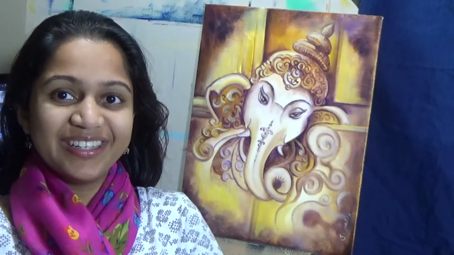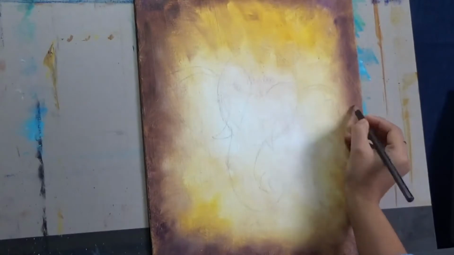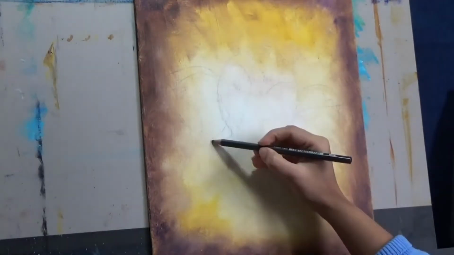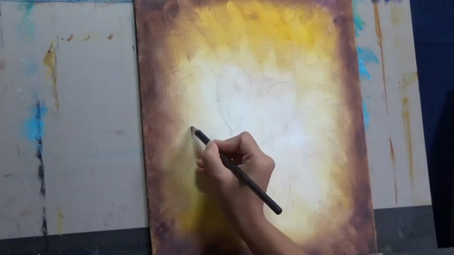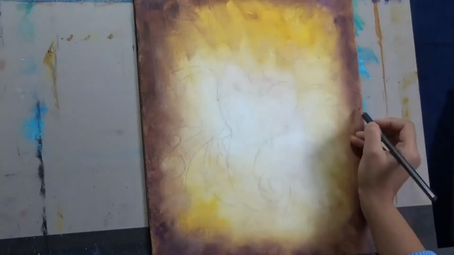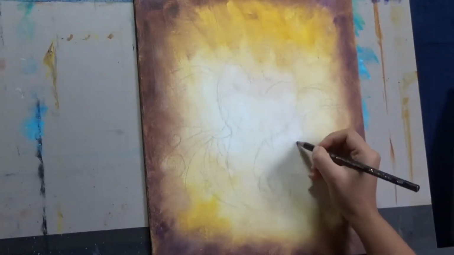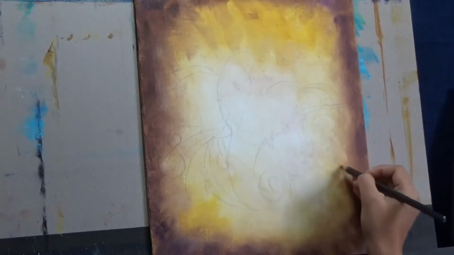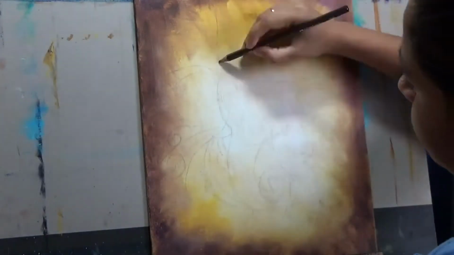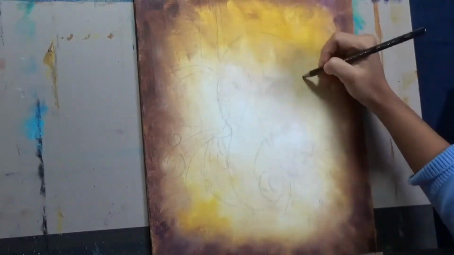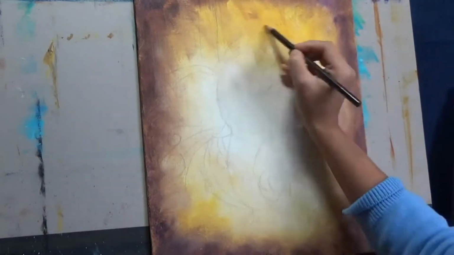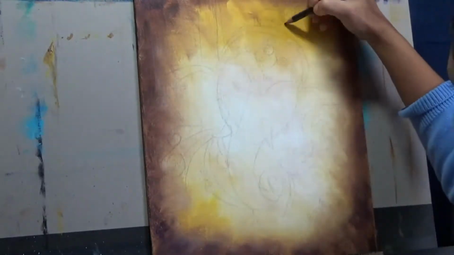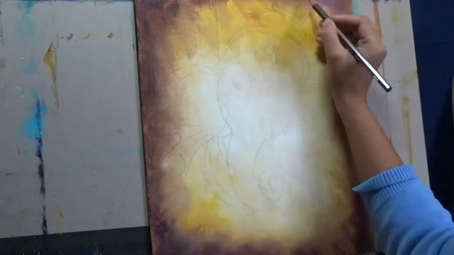Thank you for watching. I'm starting off with a general outline sketch of my Ganpati figure with a water-soluble graphite pencil. I generally tend to draw out my drawings on a different sheet of paper and then transfer them using a transfer paper onto the surface of the canvas. But this was a fairly simple drawing, so I thought I'd rather do it directly on the canvas.